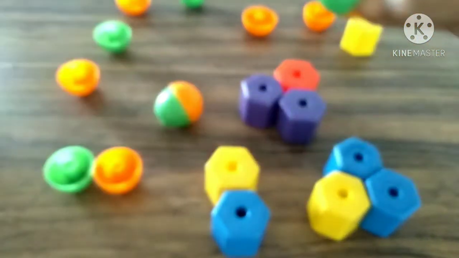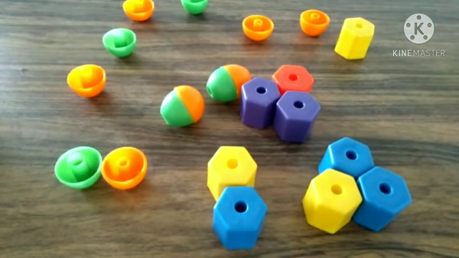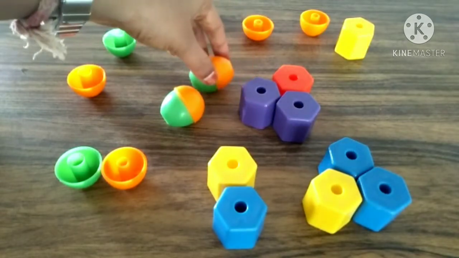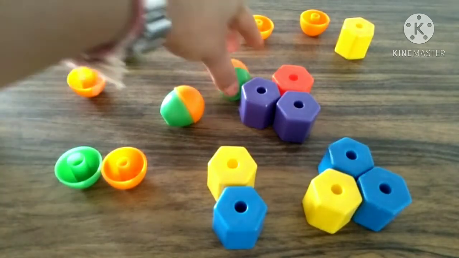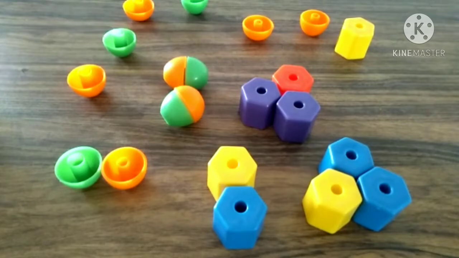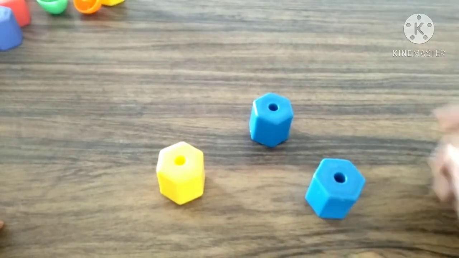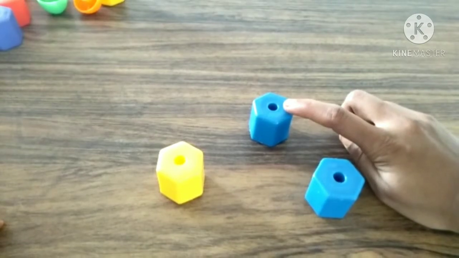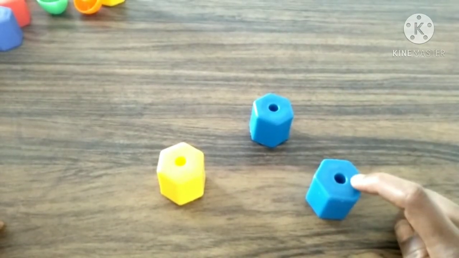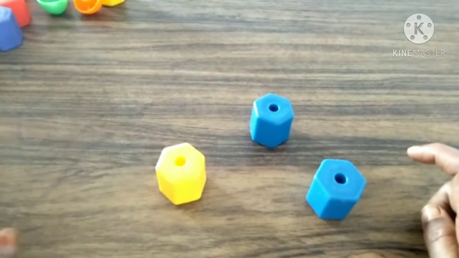This is a compound. So these all are the examples of the compounds. Now we will take one example. This is an atom of hydrogen. This is hydrogen and this is oxygen.